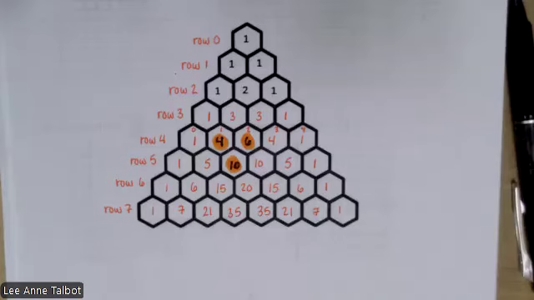Row 0 is always 1. Row 1 is just 2 ones. And then it's 2 in the middle. Then row 2 starts with a 1. They all start with 1. Then you add these 2 and then a 1. Row 3 starts with a 1. Add these 2. Add these 2. 1.